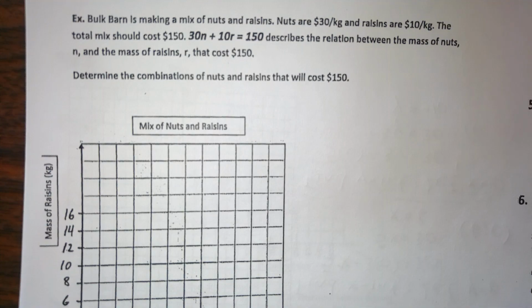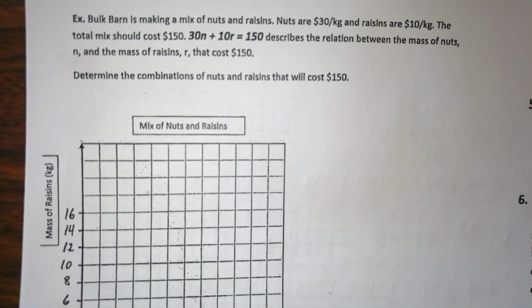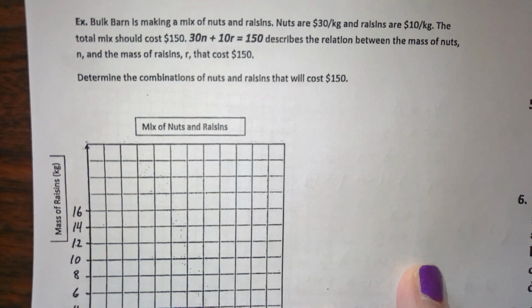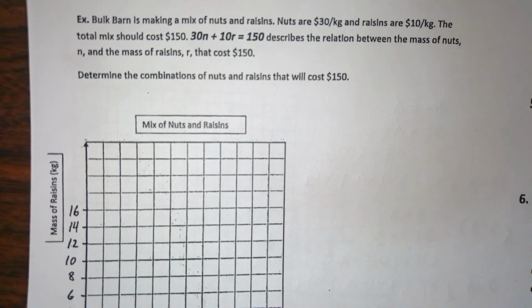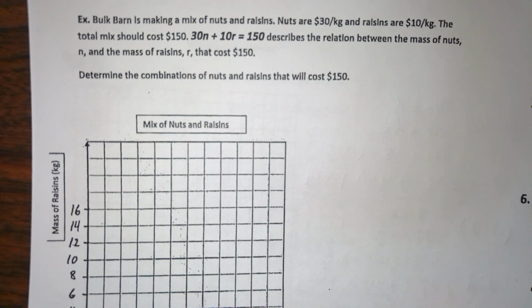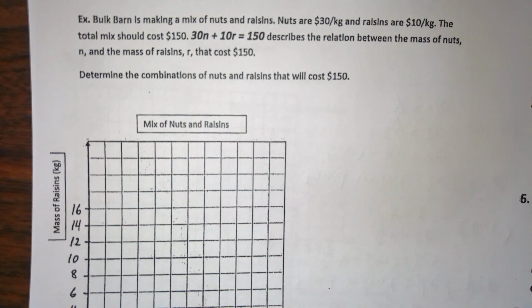Farm is making a mix of nuts and raisins. Nuts are $30 per kilogram, and raisins are $10 per kilogram. The total mix should cost $150. 30N plus 10R equals 150 describes the relation between the mass of nuts, N, and the mass of raisins, R, that costs $150. Determine the combination of nuts and raisins that will cost $150.